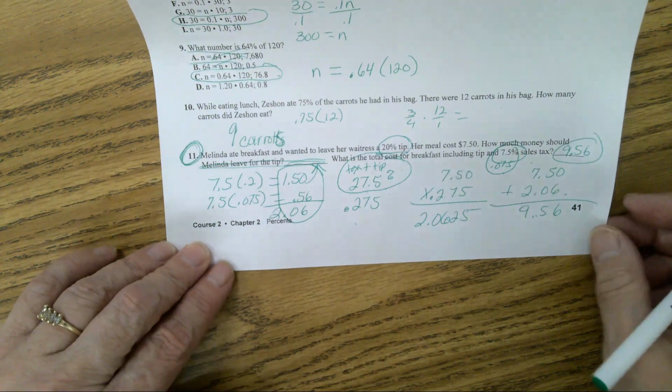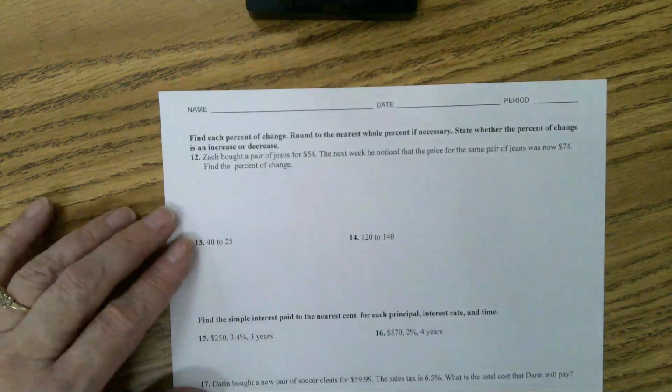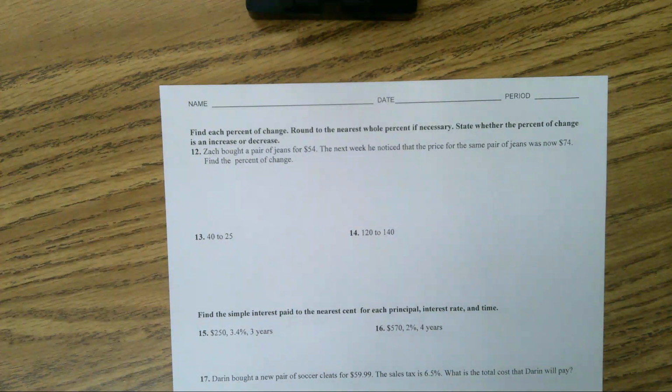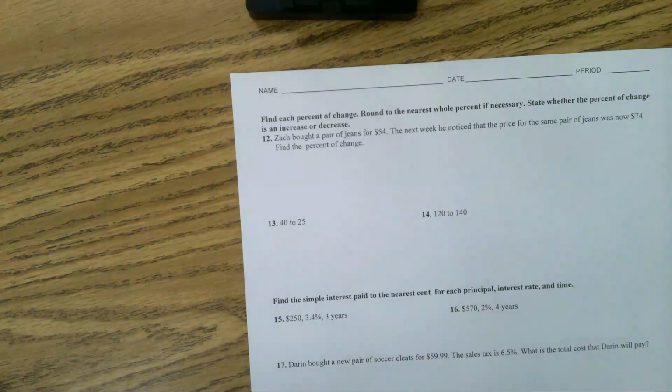Now let's go to the other side. It says find the percent of change. Aiden, what's the formula for percent of change? Well, look it up. Type in your computer percent of change. It'll give you the formula. What does it say?